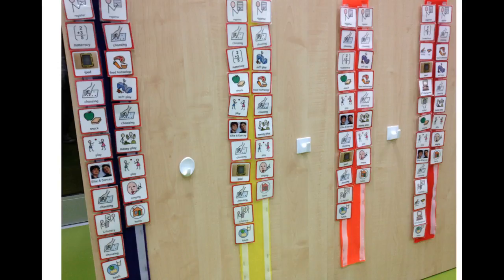Here's an example of a word wall with pictures. And if you have enough room and resources, each student can have his or her own word wall depending on their language and vocabulary needs.